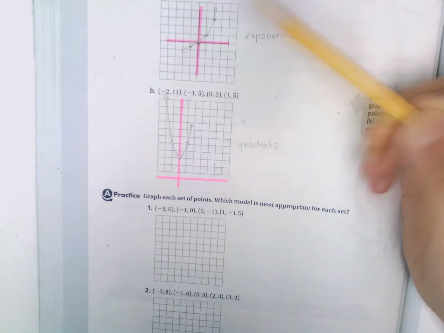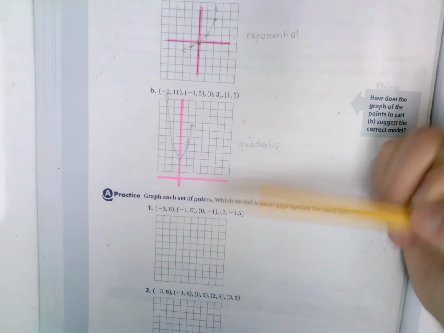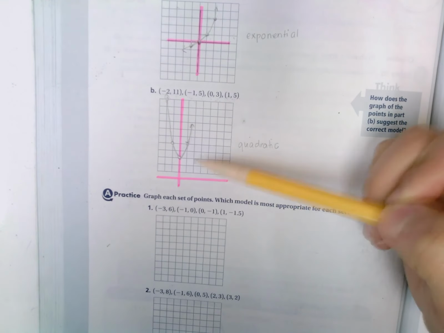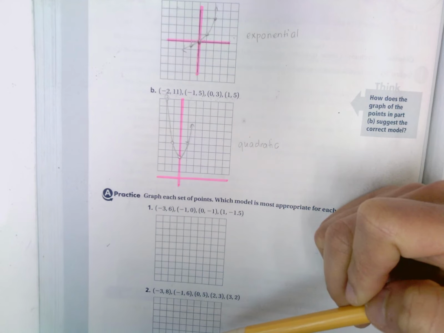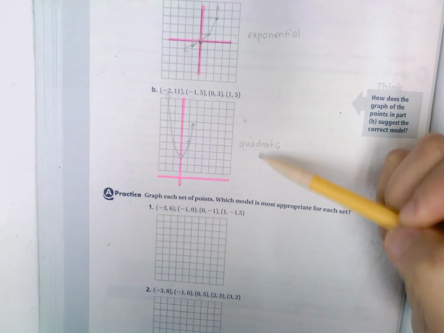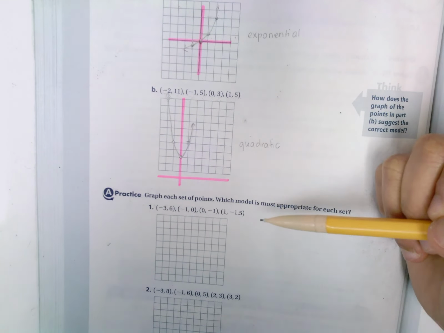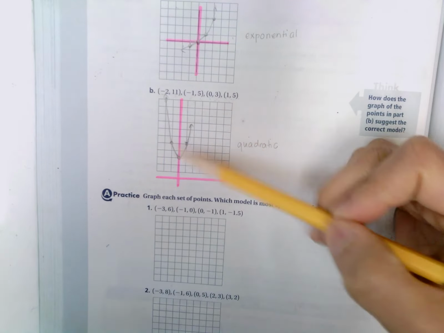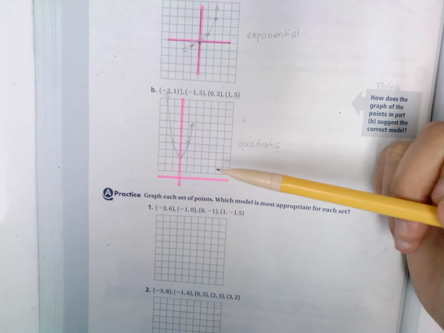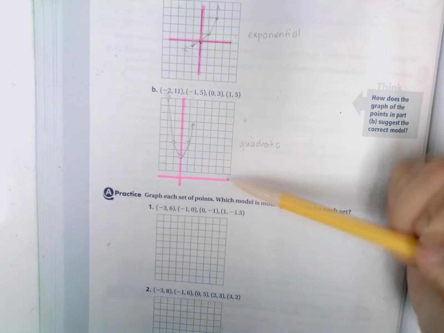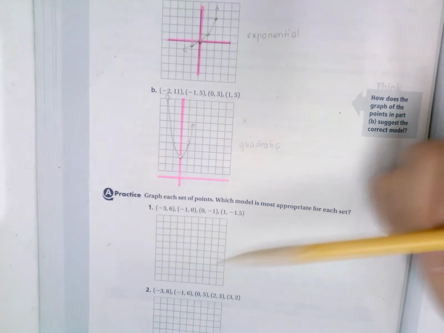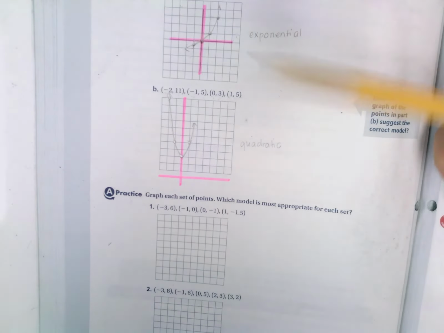Okay, so that's the explanation for this kind of graph. That's why it's a quadratic. It can be best modeled by a quadratic function. Also, clearly you have a parabolic graph here, so this is definitely a quadratic. Okay, so your turn now. Do number 1 and 2.